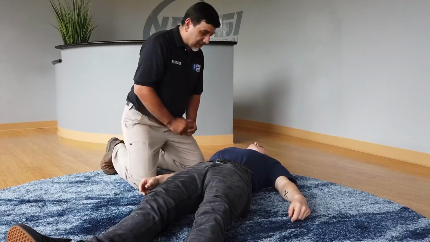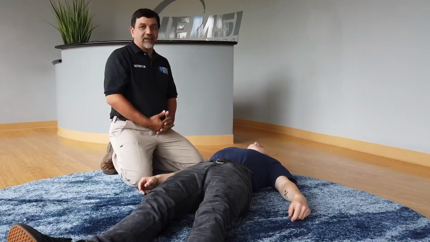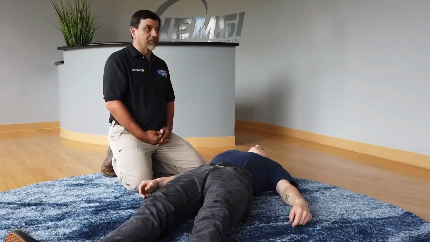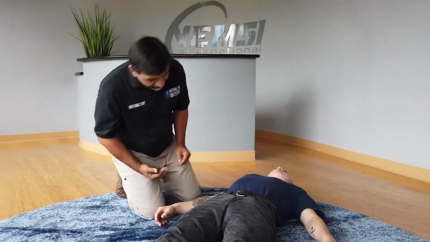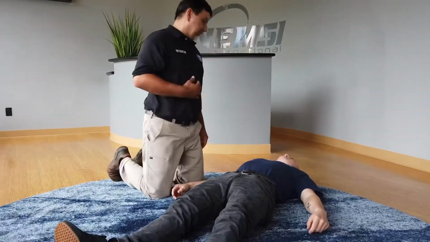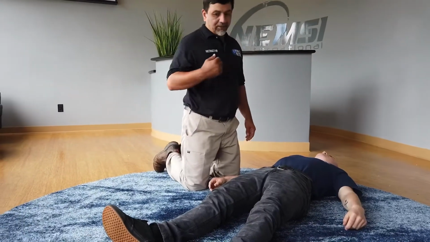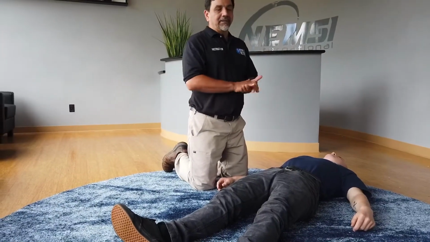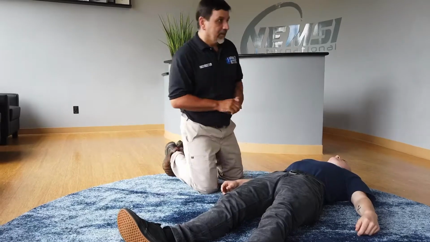Roger that. At this time, we're going to make our decision to transport with an ALS intercept to the most appropriate hospital. Now we want to go into our physical examination. We're going to start at the head, working down to the feet, checking DCAP-BTLS to make sure that we haven't missed anything.